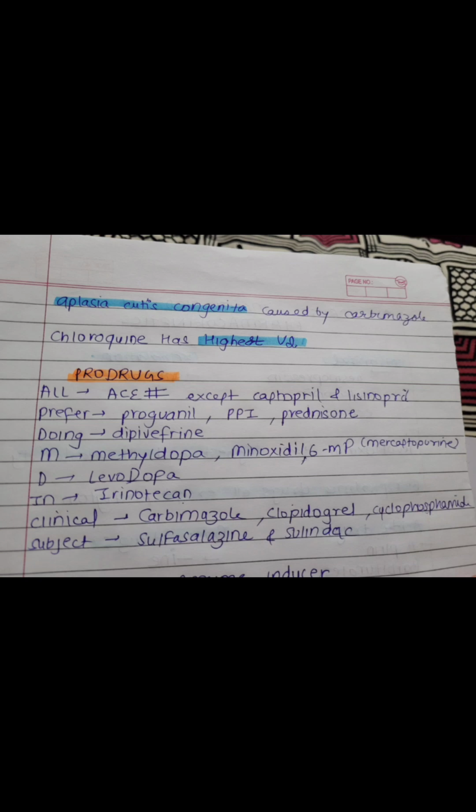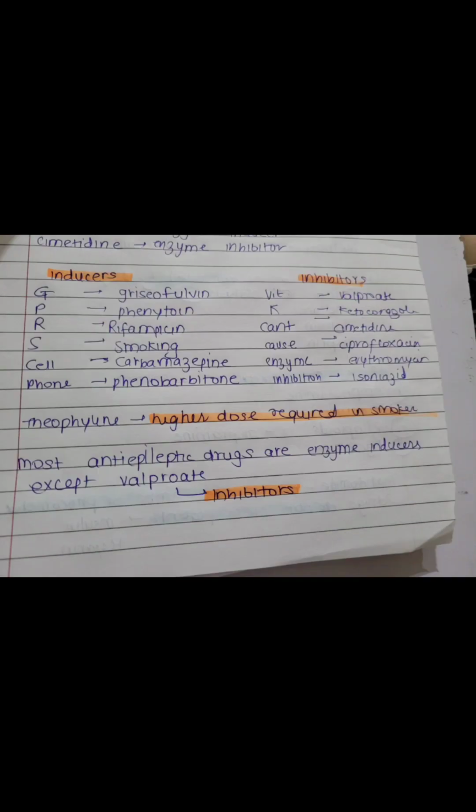"Clinical" stands for carbimazole, clopidogrel, cyclophosphamide. "Subjects" stands for sulfasalazine and sulindac. Rifampicin is an enzyme inducer and cimetidine is an enzyme inhibitor.